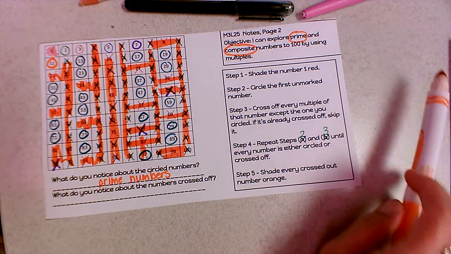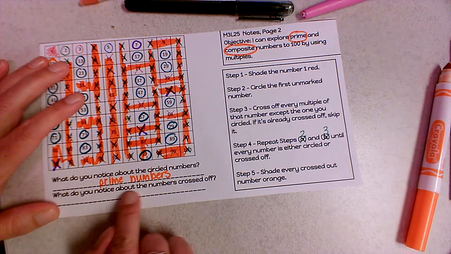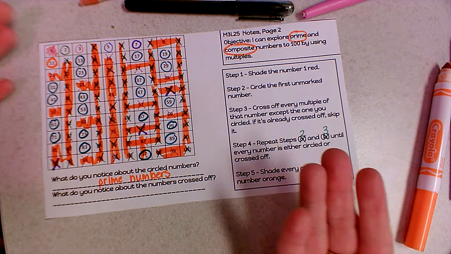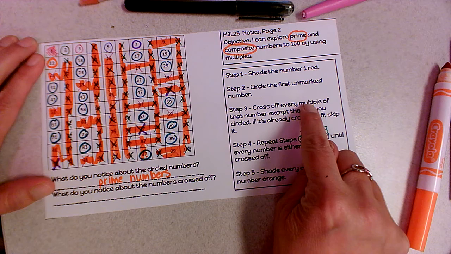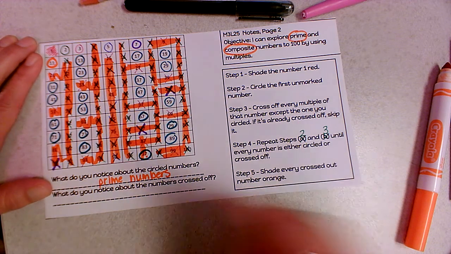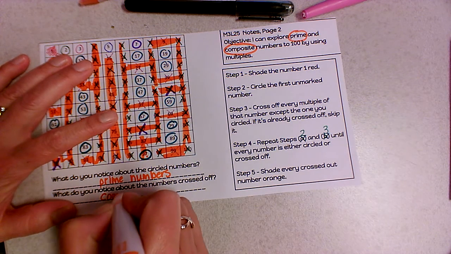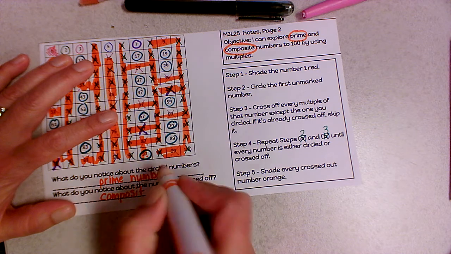Okay. Our next one is what do you notice about the numbers that are crossed off? What do we know? What was I crossing off? Cross off every multiple of that number. So those numbers are composite. Composite numbers.